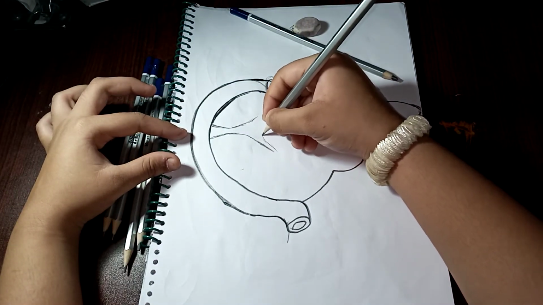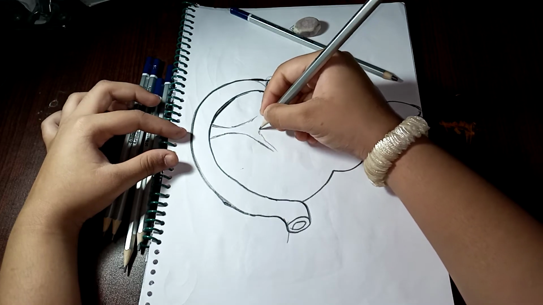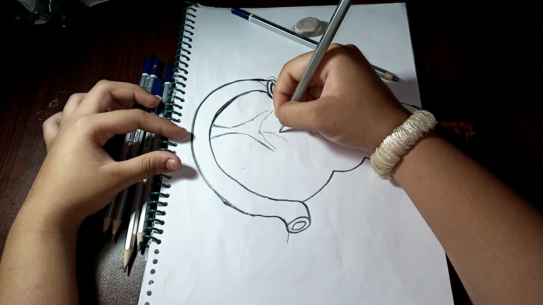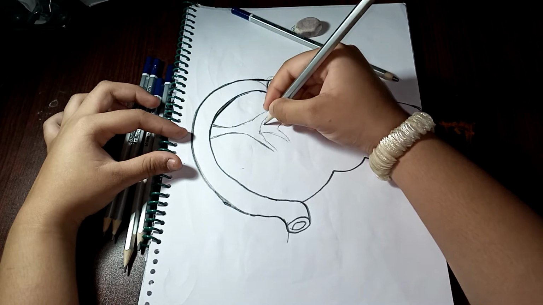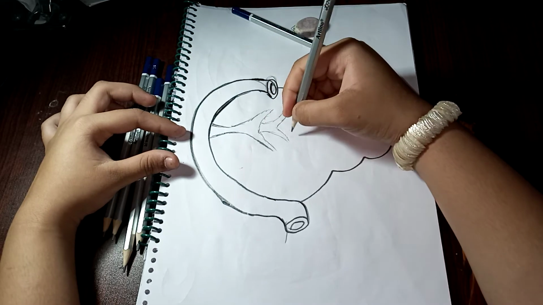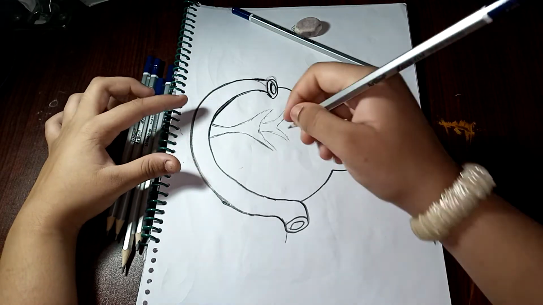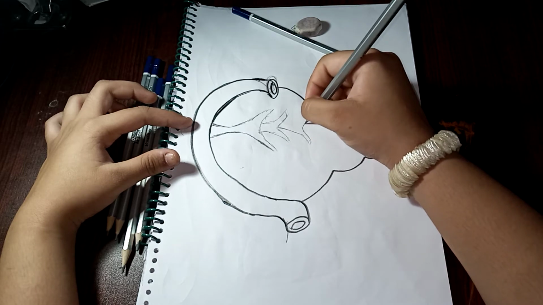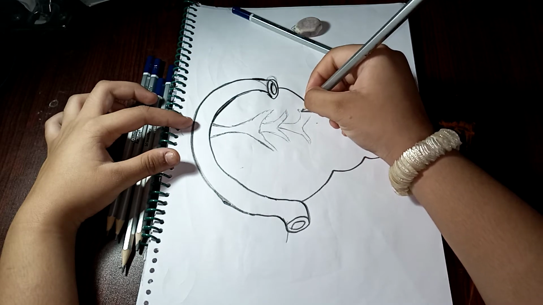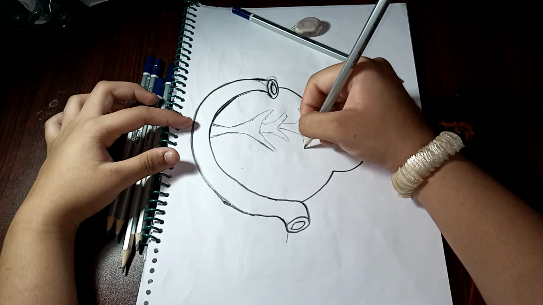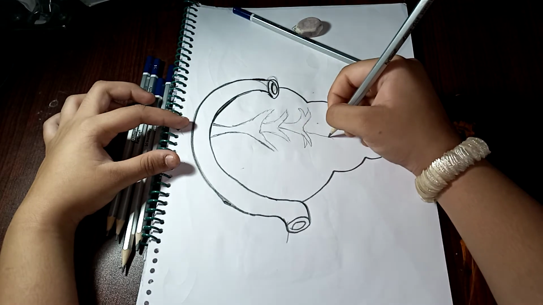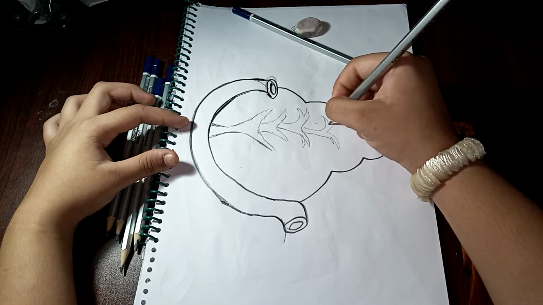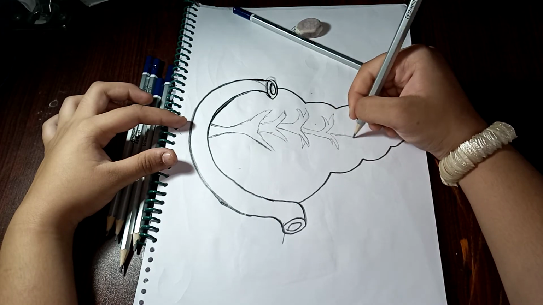Now we are going to make some branches over here. If you are making branches, use a light pencil so that you know how to make it and will not go wrong, because an HB pencil is more comfortable to erase than a 10B pencil. The inner part is almost ready, you can see.